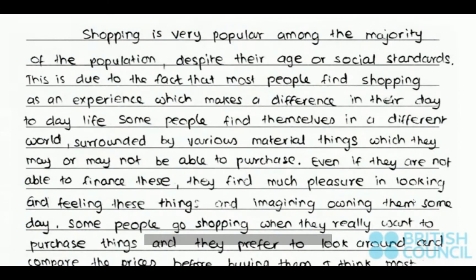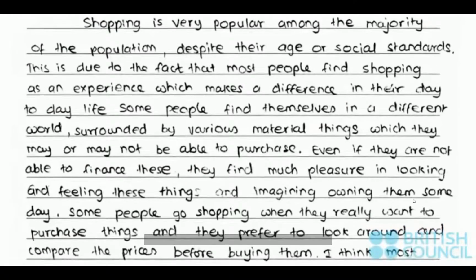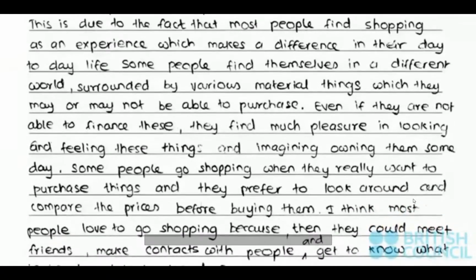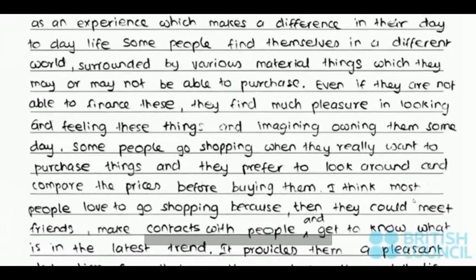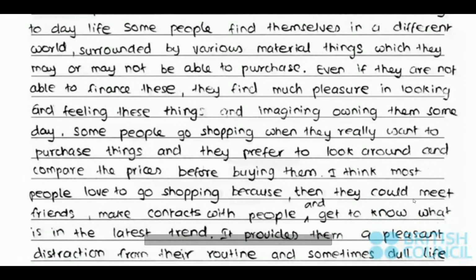Looking at this answer, it's got 4 clear paragraphs. The first paragraph directly addresses why shopping is so popular. And it gives various reasons why shopping is popular. It allows people to feel good about themselves when they imagine owning some products. It talks about being able to meet friends, make contact with people, get to know the latest trends, etc. So it addresses the first part, and it gives a few different points.